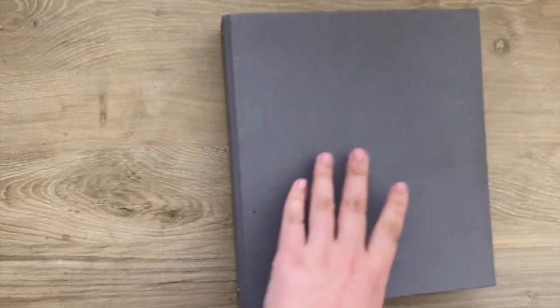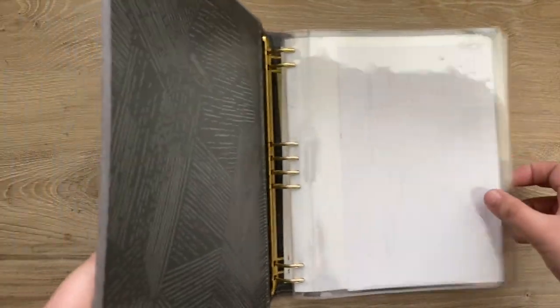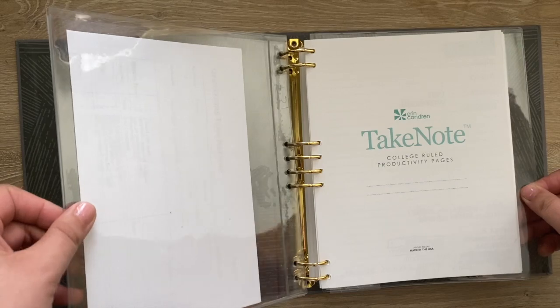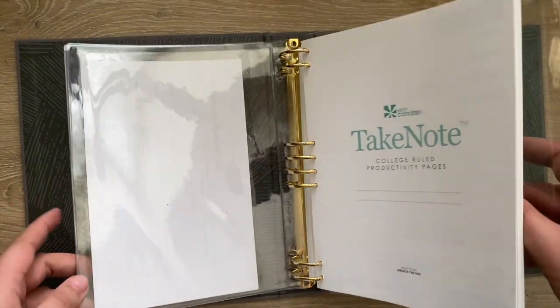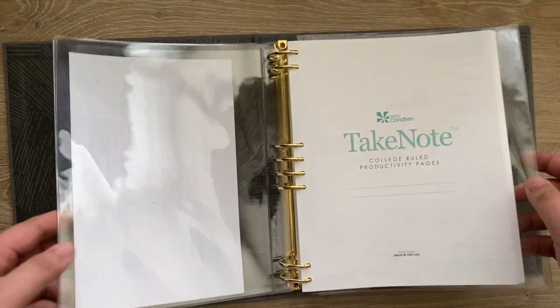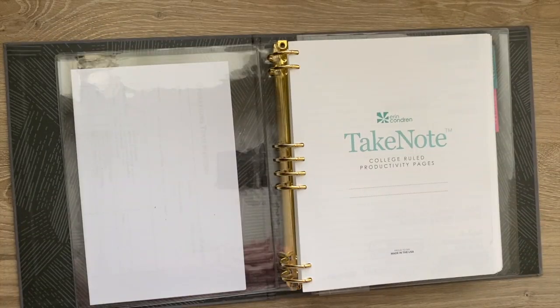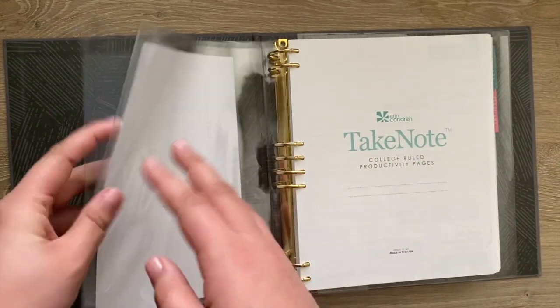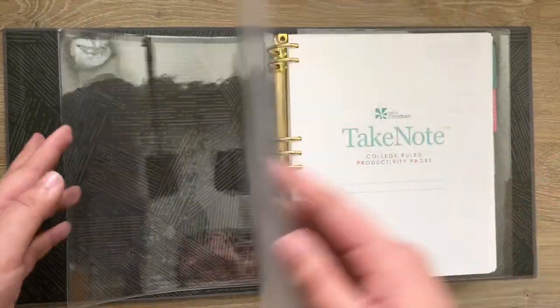In here, I have the clear protectors from Erin Condren, and I keep confidential information in here. So I kind of take them out. There's a lot of things in this video that I'm not going to be able to share, but I will tell y'all how and what I put in here. In these inserts, I keep confidential company information that I can quickly reference.